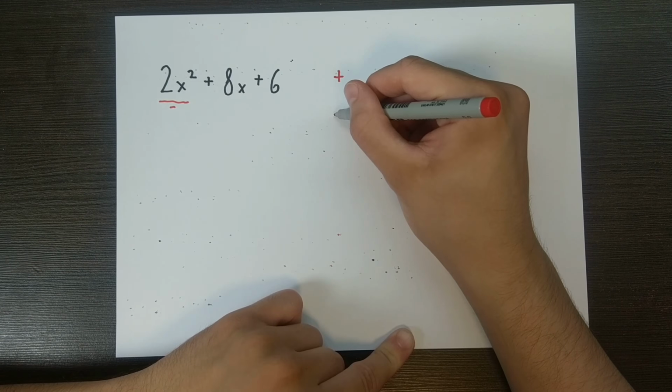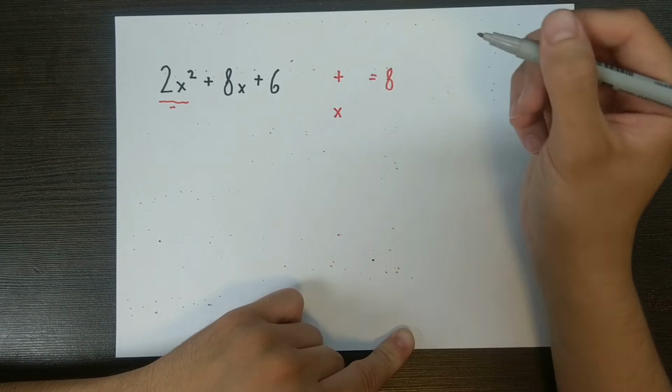However, we need to also find a pair of numbers that multiplies to give us 2 times 6, which is 12. So we need a pair of numbers that adds to give us 8 and multiplies to give us 12.